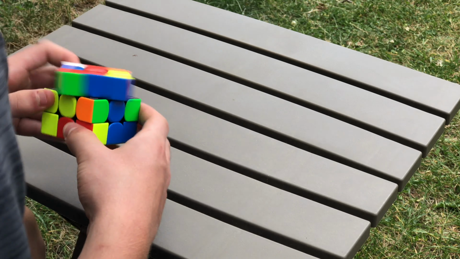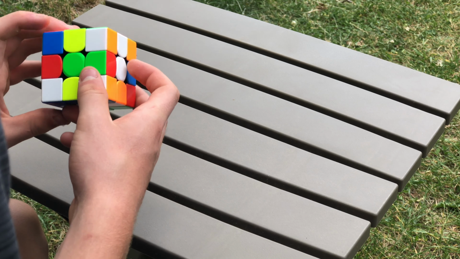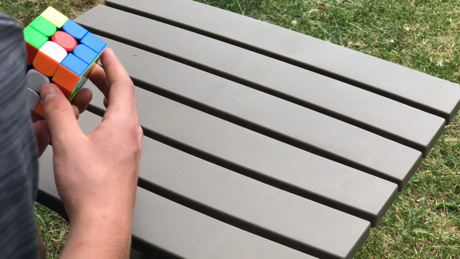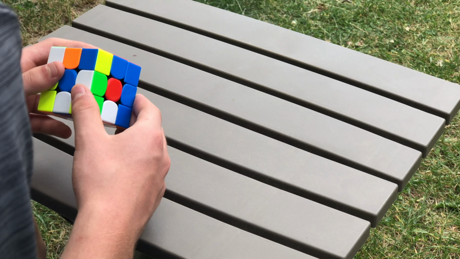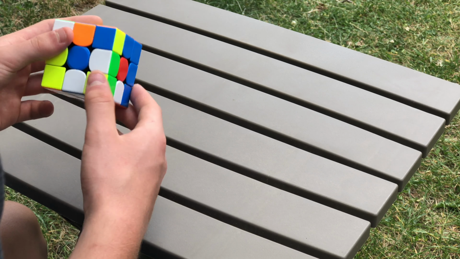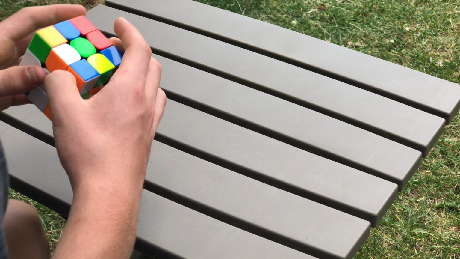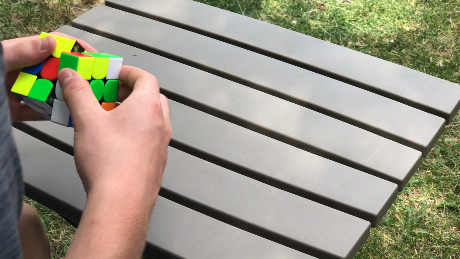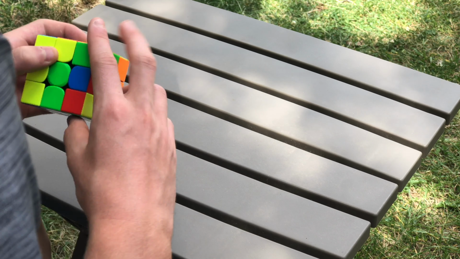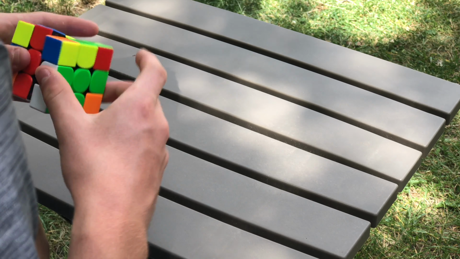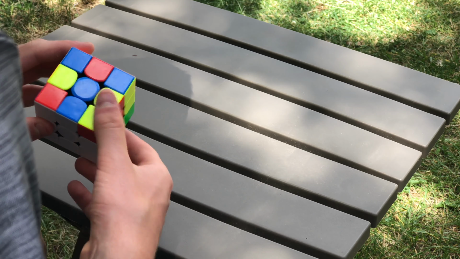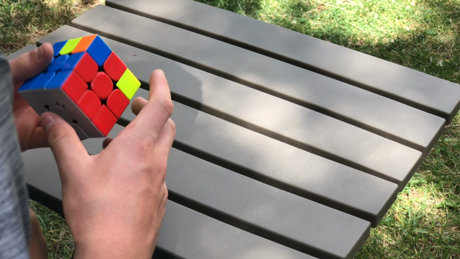But today I'm going to be teaching 2-look OLL, because 1-look is 57 algorithms, and I assume if you're trying to learn CFOP, you're a beginner at CFOP, so that's what we're going to do. So scramble up your cubes and solve until F2L is done. I'll show you what your cube is supposed to look like for today's tutorial.